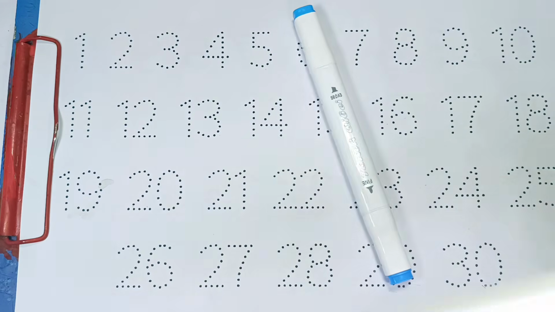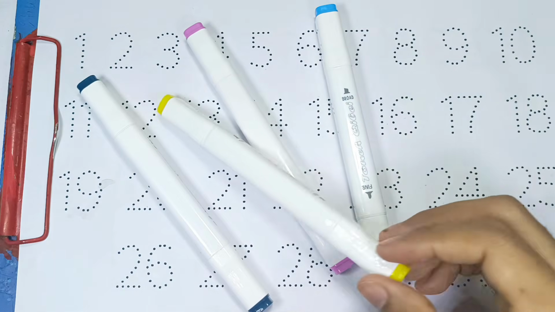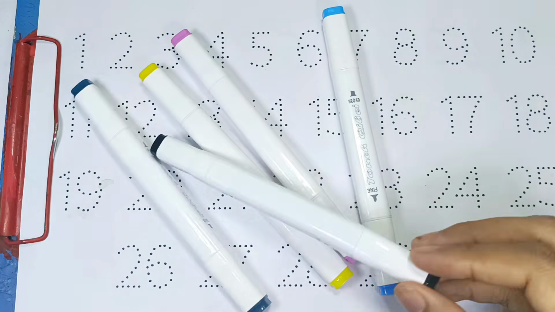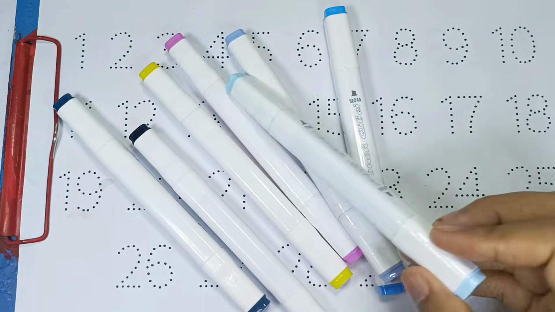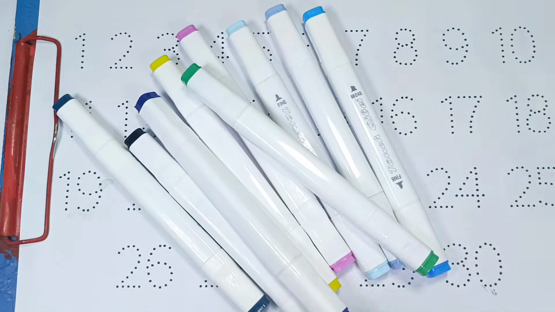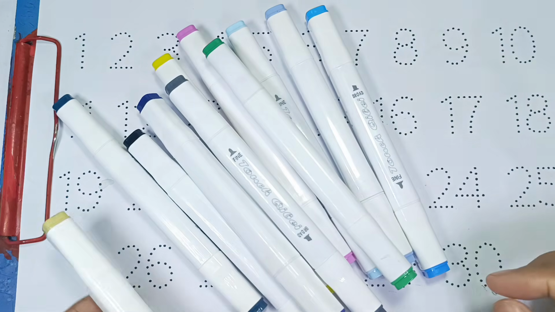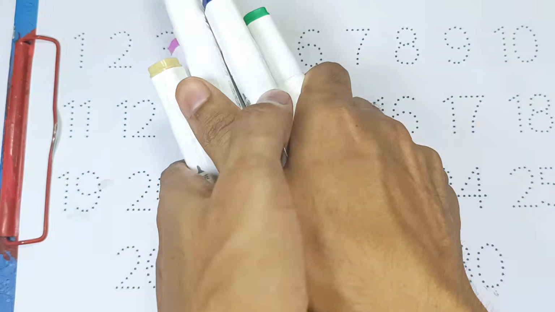Baby blue color, pale pink color, forest green color, and the next one is yellow color, black color, pale blue light color, mint blue color, Persian blue color, emerald green color, cool gray color, and the last one is cream color. So kids, now we're writing numbers.